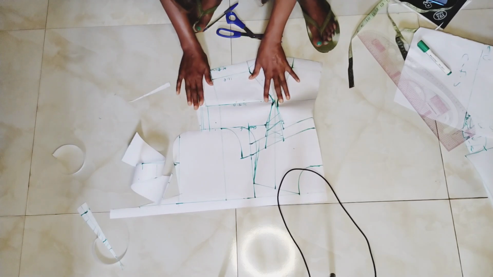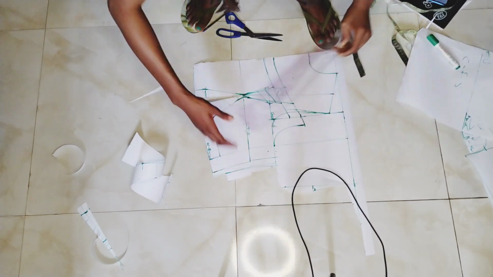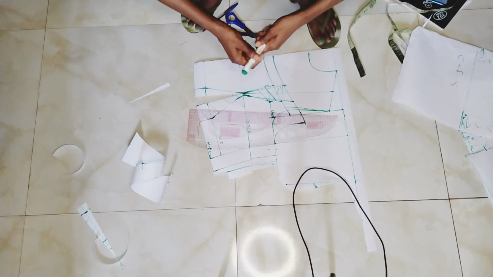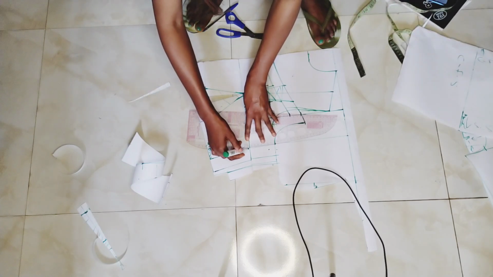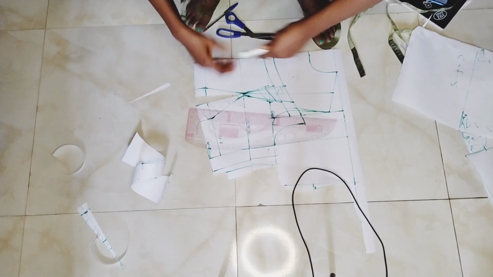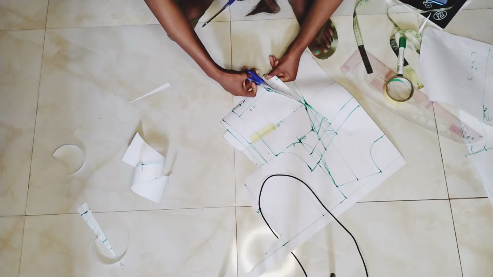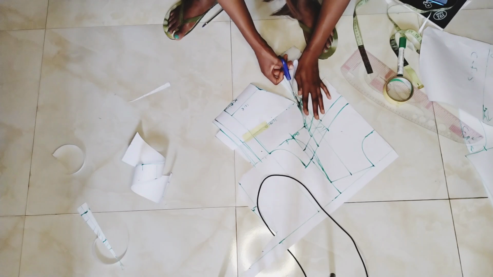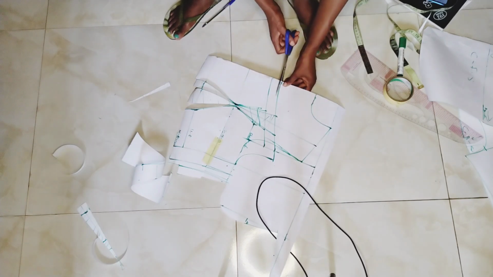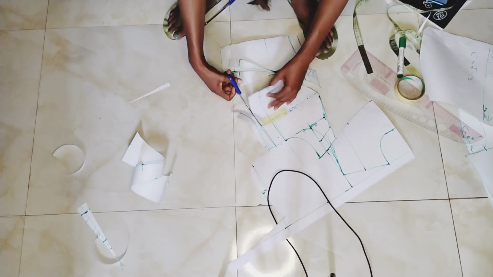So what I'm going to do is, you see there's a shortage around there, so I'm going to correct it so that I don't have shortage. Connect. And I'll tape it down. So now I'll cut out. And cut out.